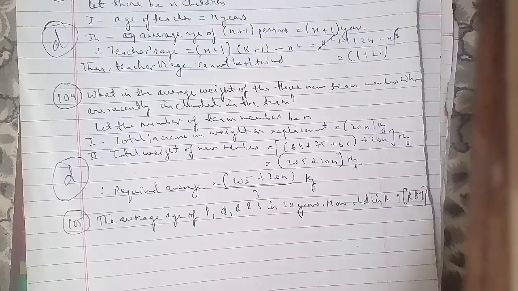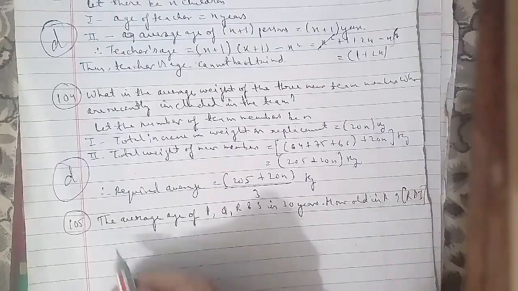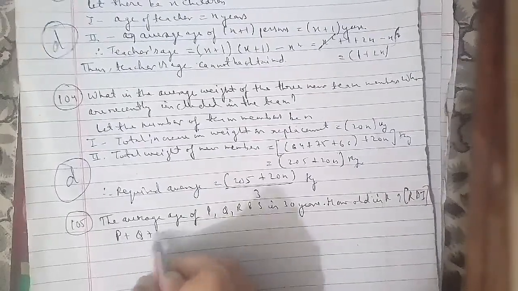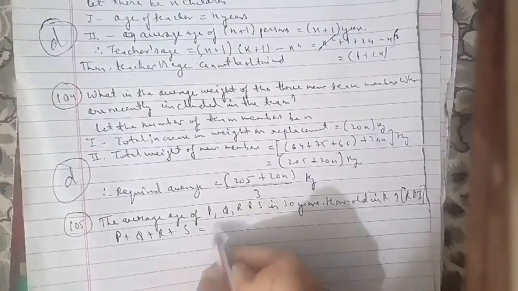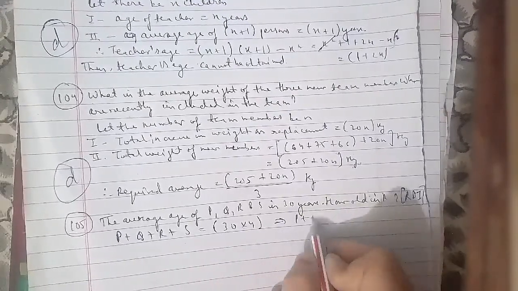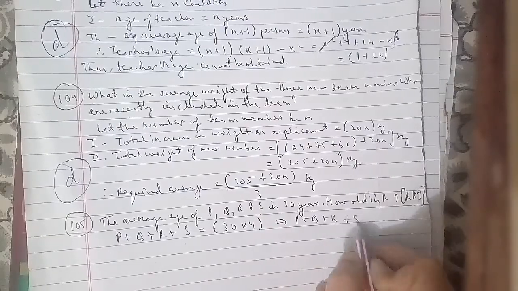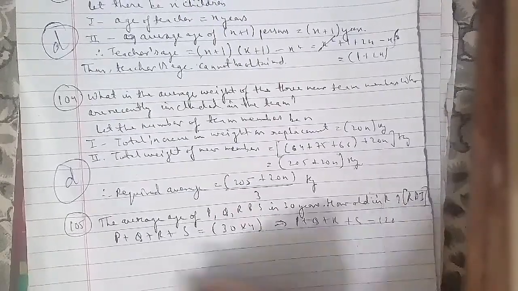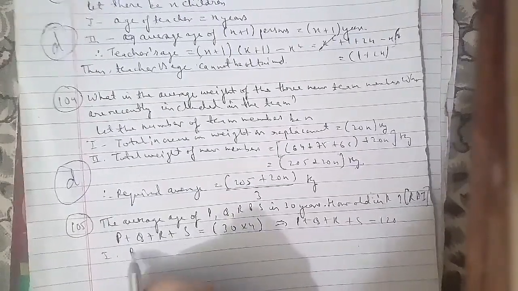So the answer we get is option D, which is the right answer for this question, because with both statements the answer cannot be found. We'll talk about another question, the 106th question of the session.